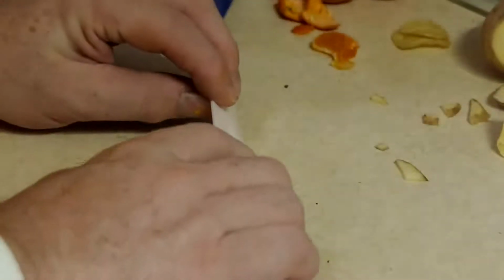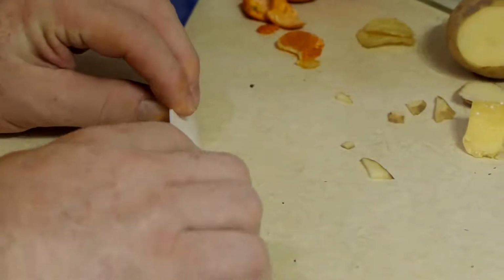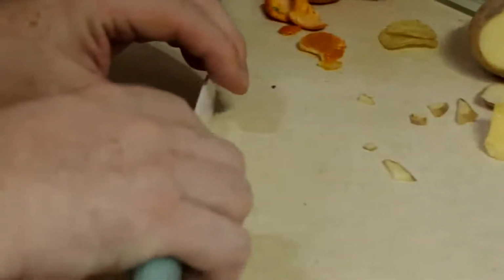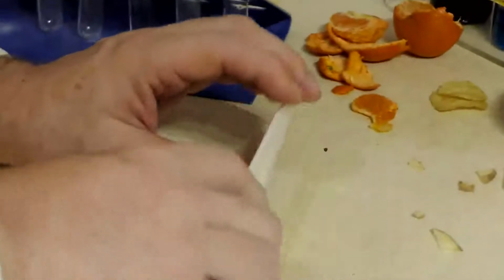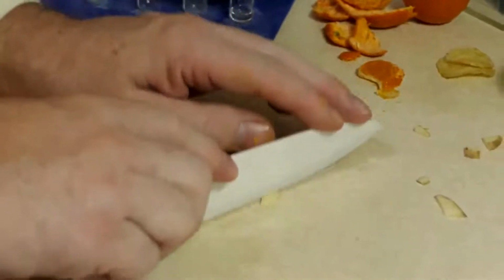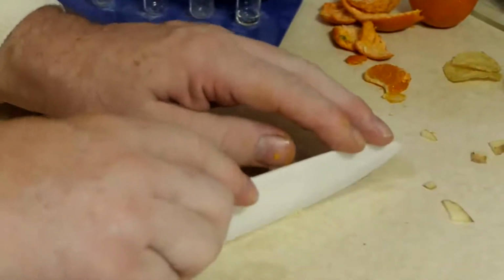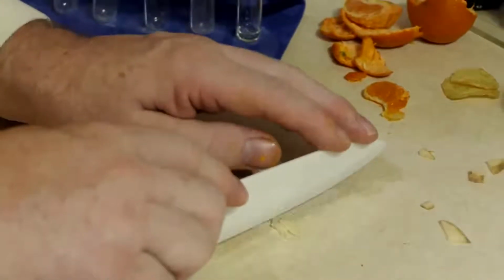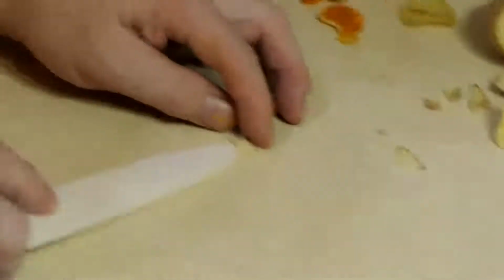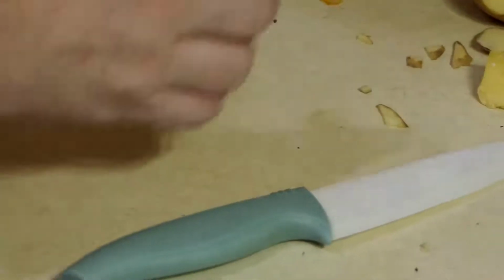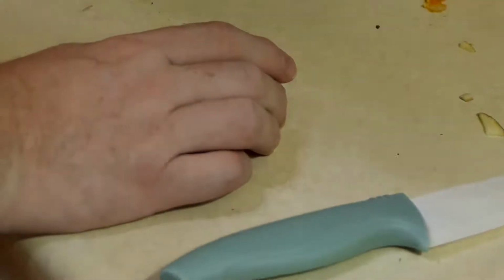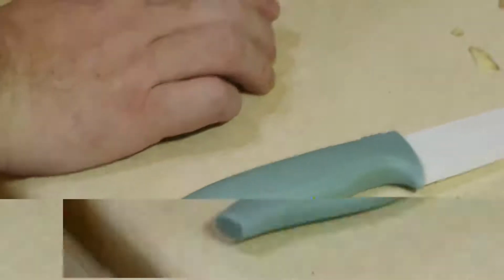Great culinary skills coming to the fore here. So I've now tried to mash up my potato as much as possible. Put that in the second one.